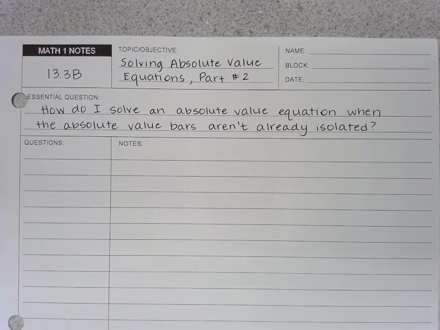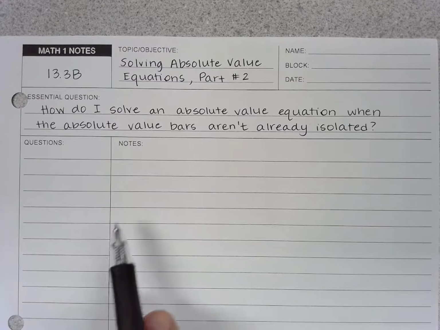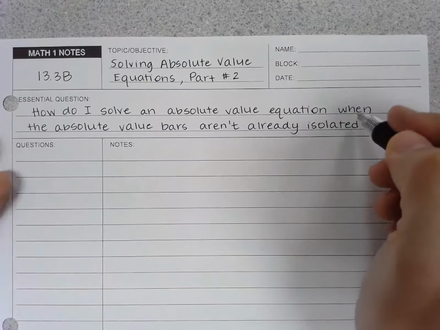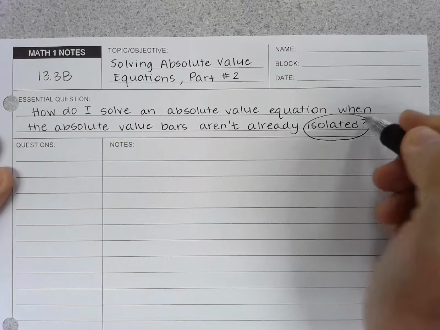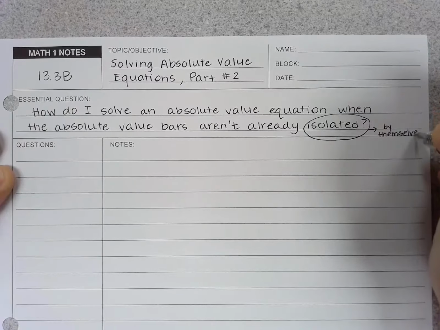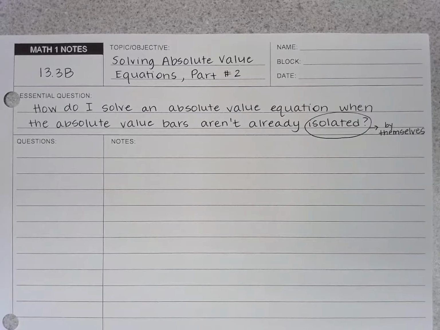The essential question for today says, how do I solve absolute value equations when the absolute value bars are not already isolated? You want to remember that isolated means they are by themselves. And so in the notes for today, we're going to have to do a step or two first before we can solve the question. The notes for today, you'll be excited to hear this, are only on the front of this paper. So there's no back to today's notes.